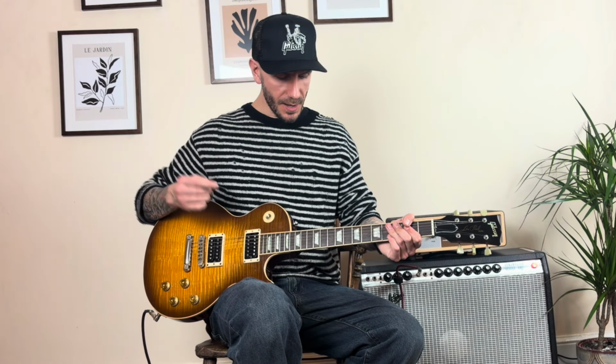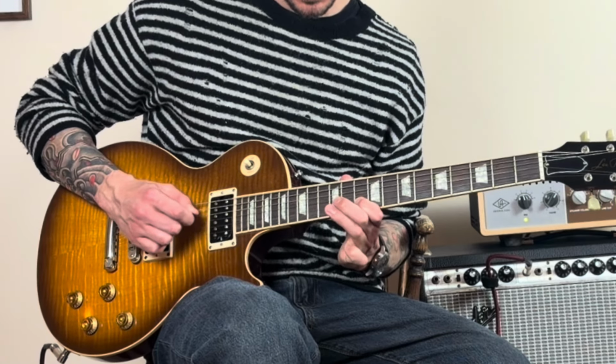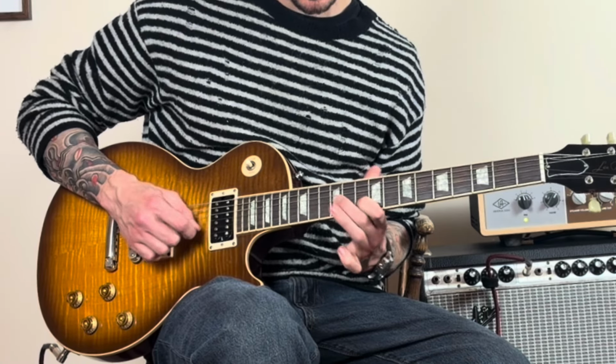Okay, moving on, we're going to move over to the G note, which is found on that string there, which is our 3rd string along on the 12th fret. And we're going to do a kind of Clapton-esque guitar lick here. You can play that slow or fast.